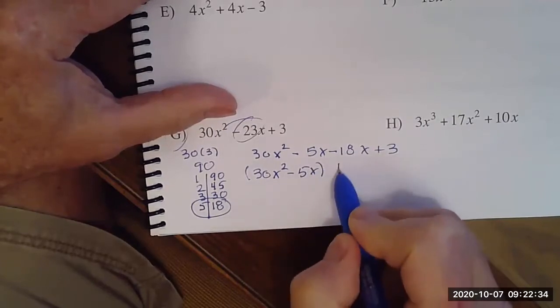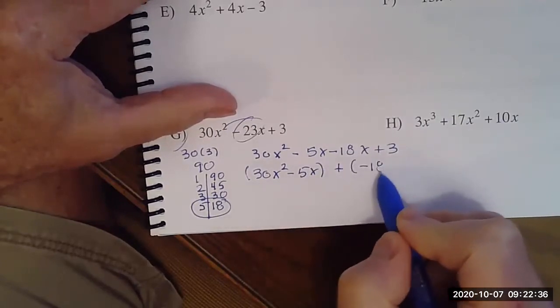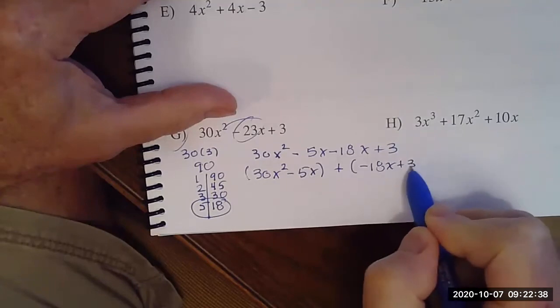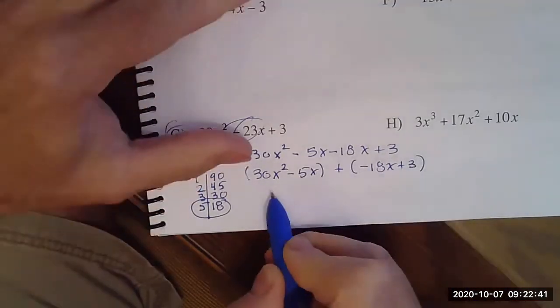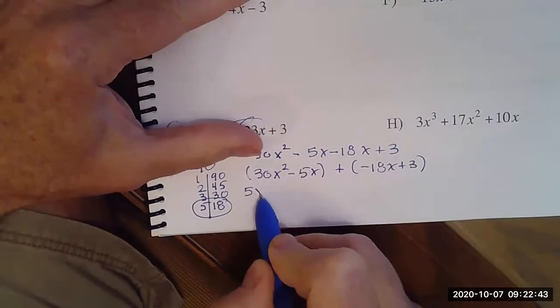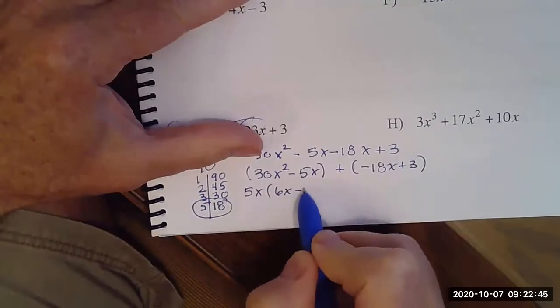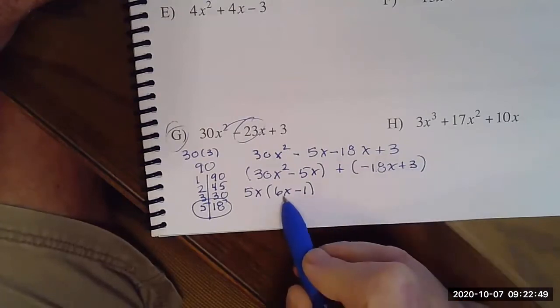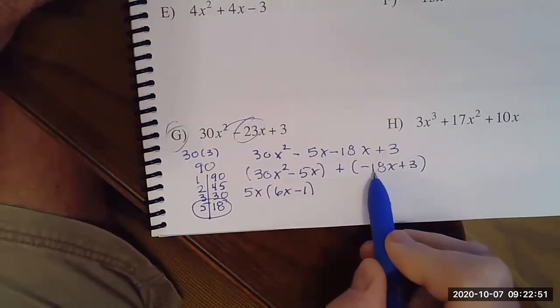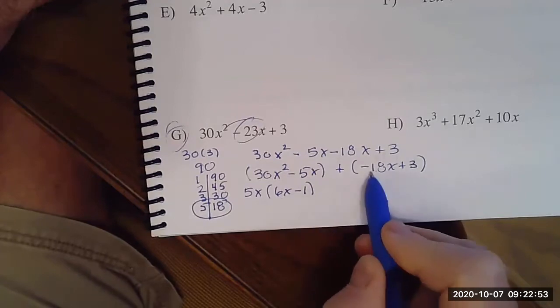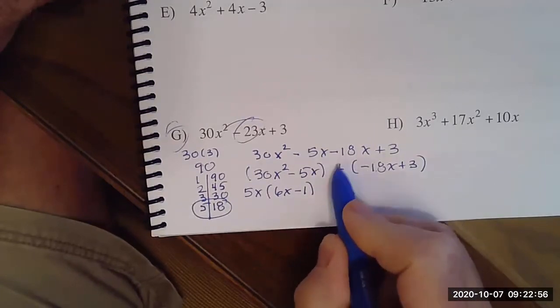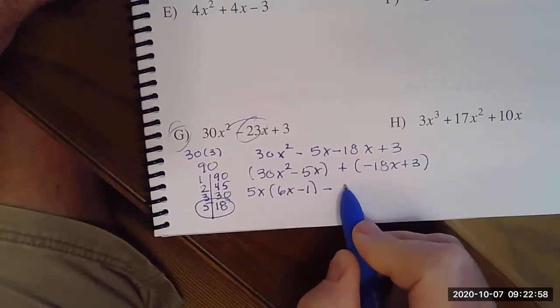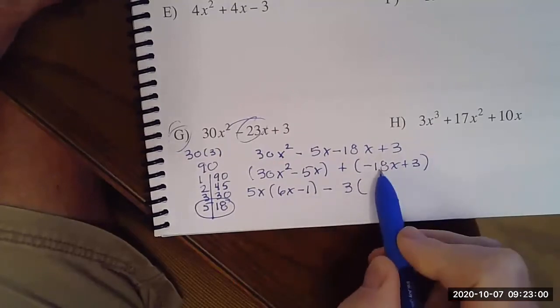Always put a plus, then factor. Okay, I'm definitely going to pull out a 3, but I want this to be positive 6x right here. So I'll pull the negative off, which changes the sign. I pull off a negative and a 3.